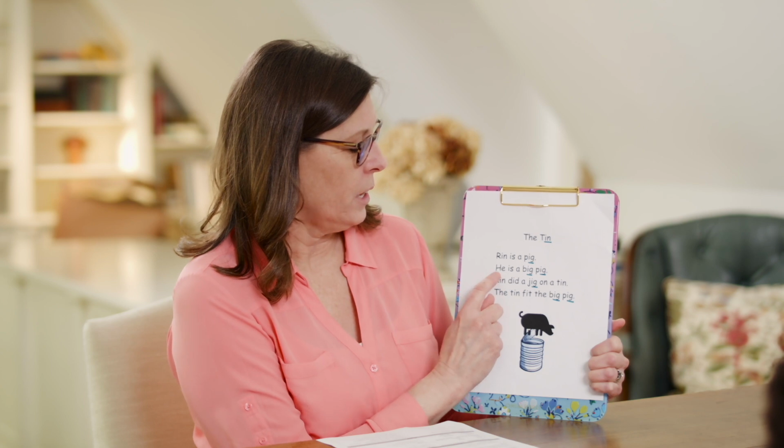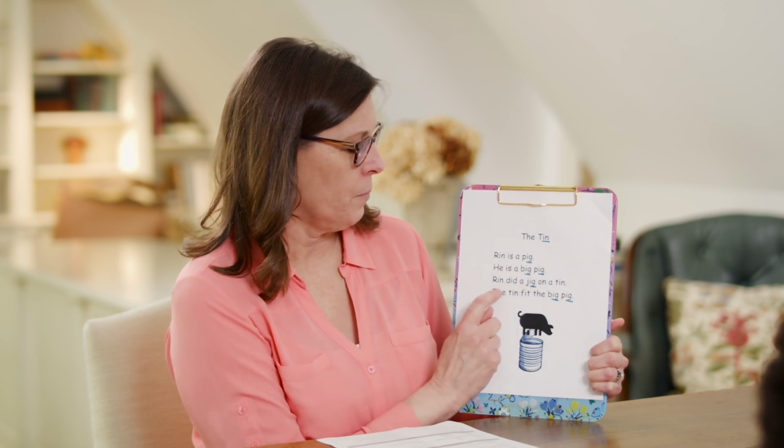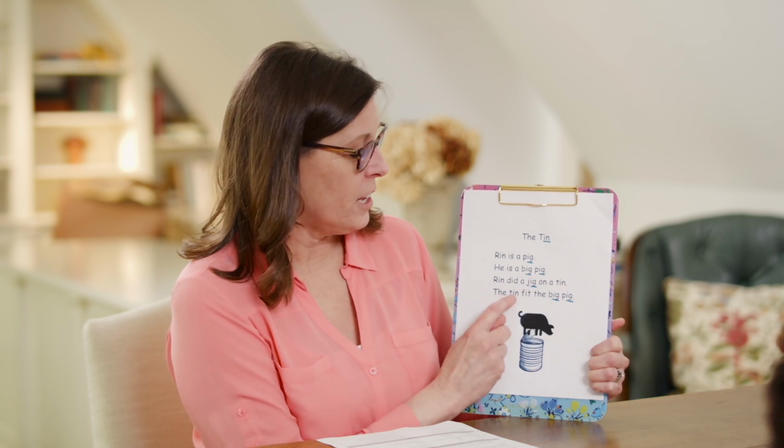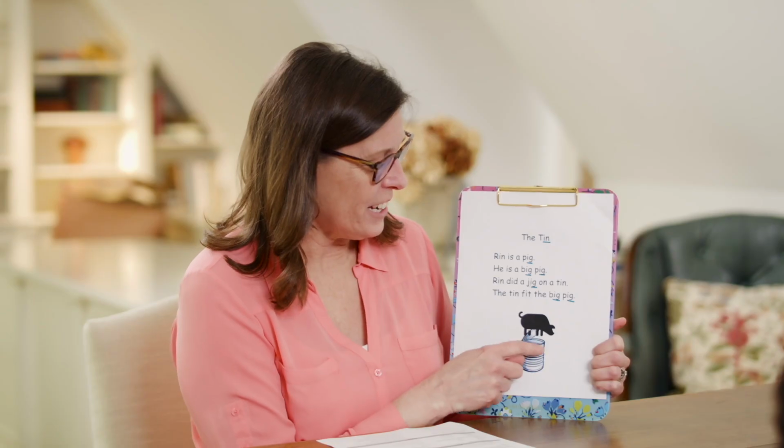What we're going to do is I'm going to read it first, okay? And then we're going to do an echo read where I'll read a sentence and then you'll read a sentence, okay? And then we'll read it together. So the title is The Tin. Wren is a pig. He is a big pig. Wren did a jig on a tin. The tin fit the big pig. Isn't that a silly story? Mm-hmm. So here he is doing a jig. Do you remember what that word jig means? Like a little dance, a little dance.